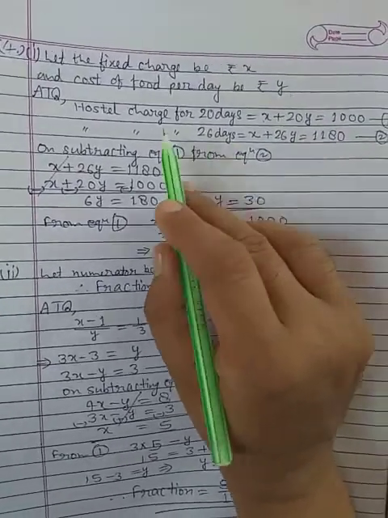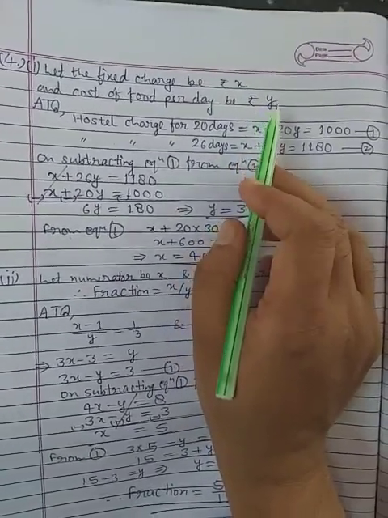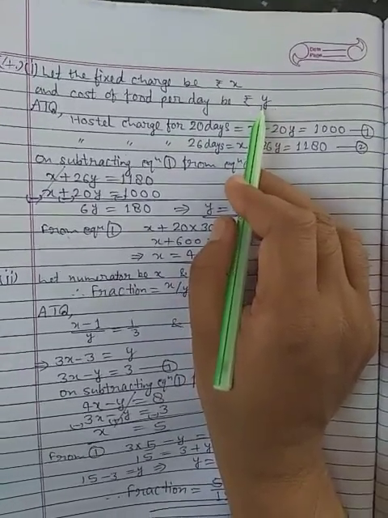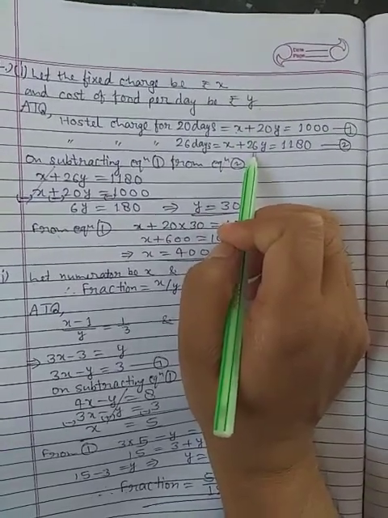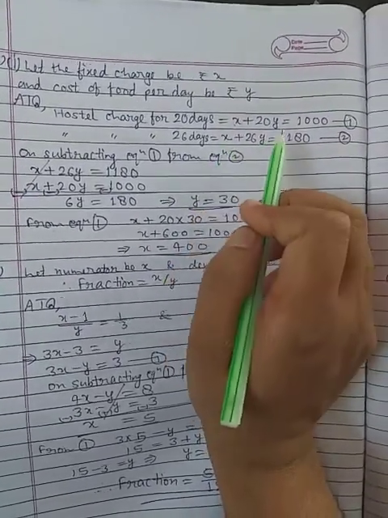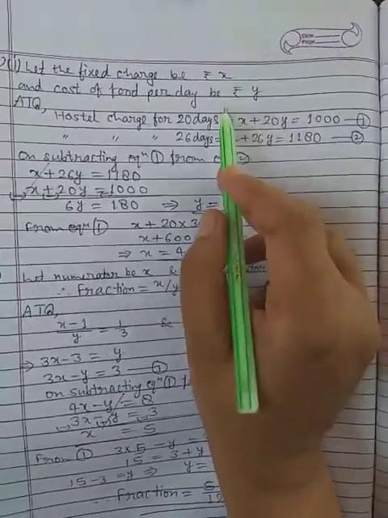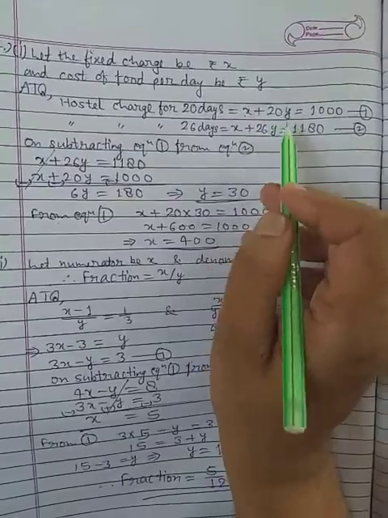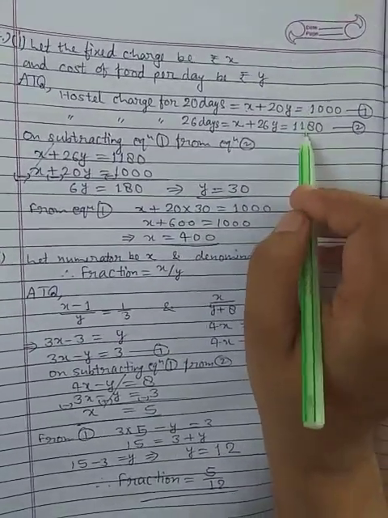Same here, hostel charge for 26 days. That will be fooding charge for 26 days will be 26y because y is the charge for one day. So for 26 days, 26y plus x, the fixed charge, equals 1180. Suppose x is the rent, then you have to pay the rent anyway, plus the food charge for the number of days multiplied, equals 1180. Now we have to solve these equations by any method.